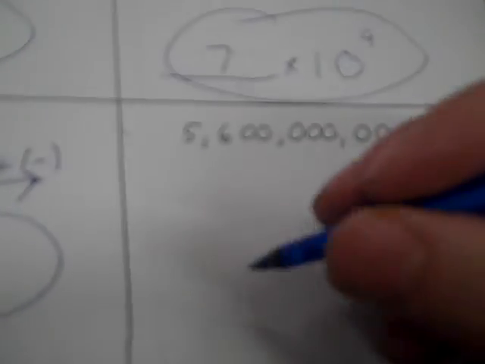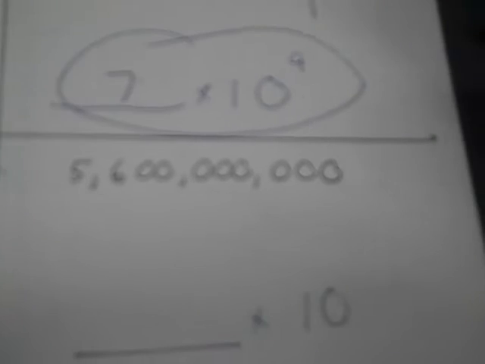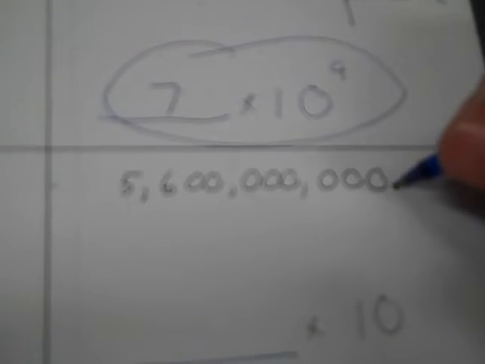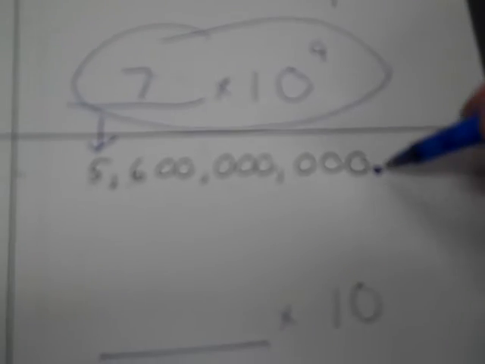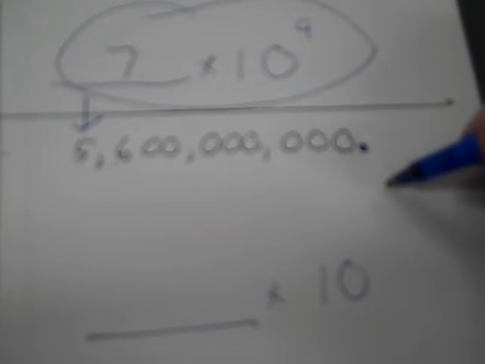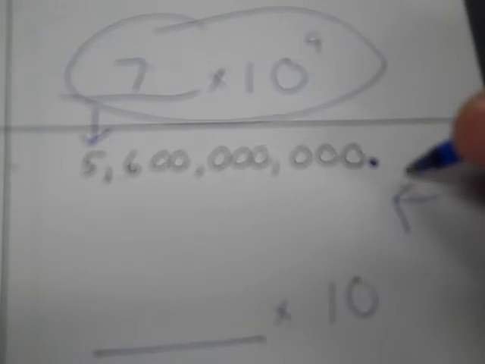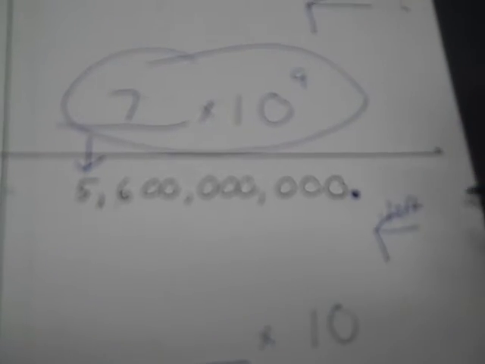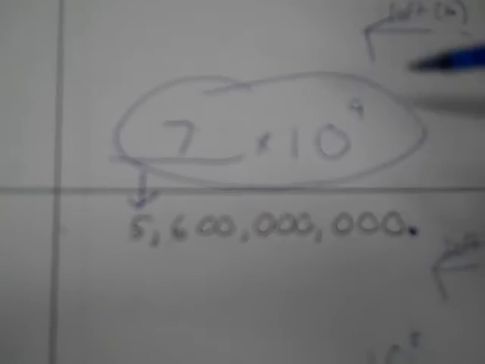Okay, next one. Blank times 10. I don't see a decimal, which means it's at the end. I look from the beginning. That's not a 0, so the decimal goes between that number and the number after. It's got to go right here, so I'm moving it to the left. Left means we will have a positive exponent, so I don't put a negative there. It's positive. If I want to put a positive, fine, do it.